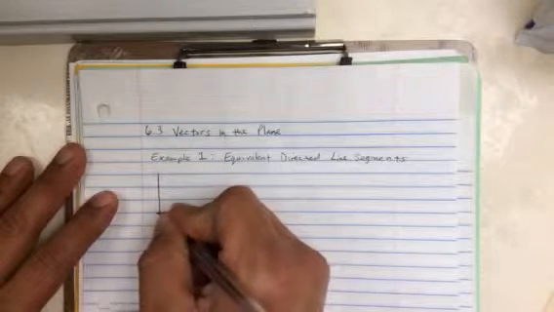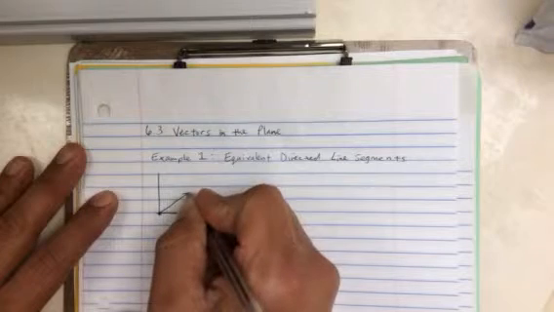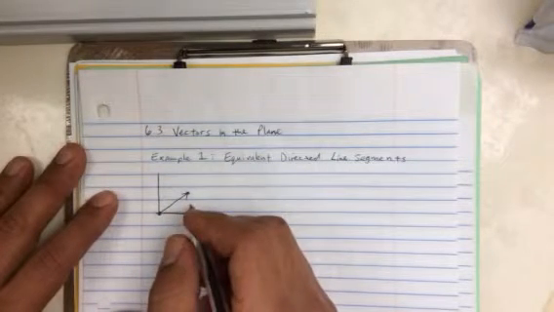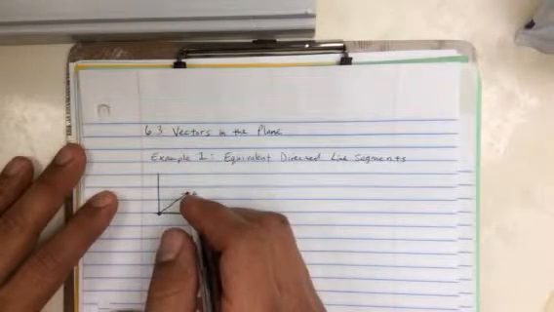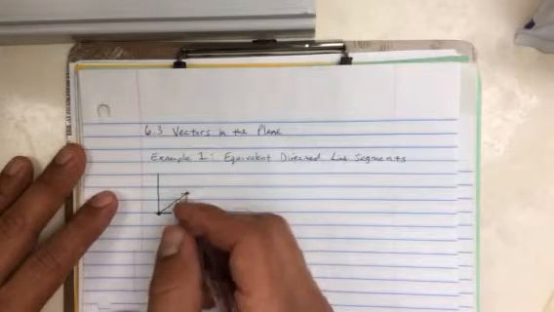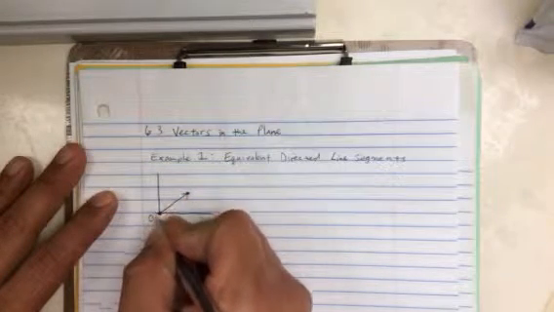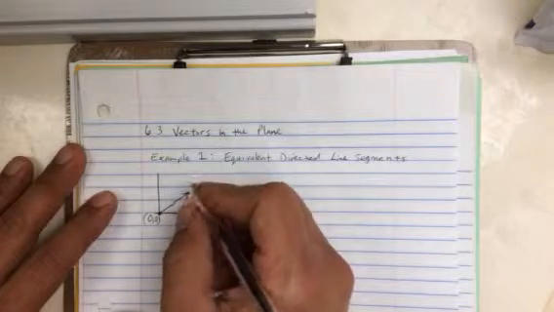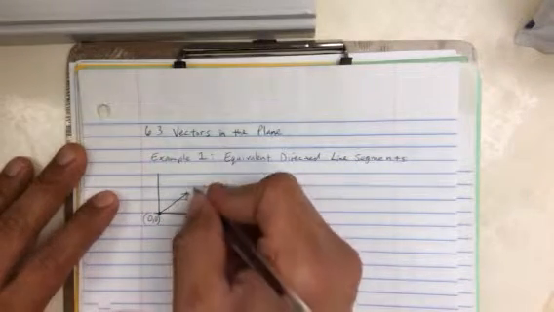So here's one, looks like this. They give us the initial point and the terminal point. The initial point is at 0, 0. The terminal point is at 3, 2.